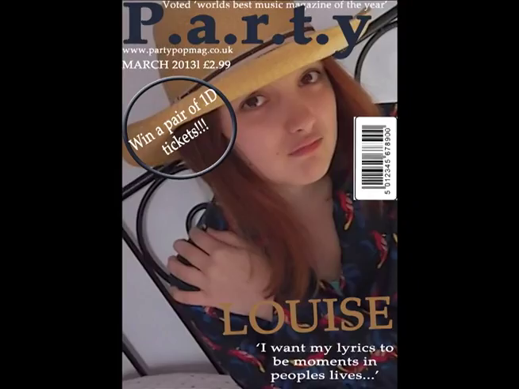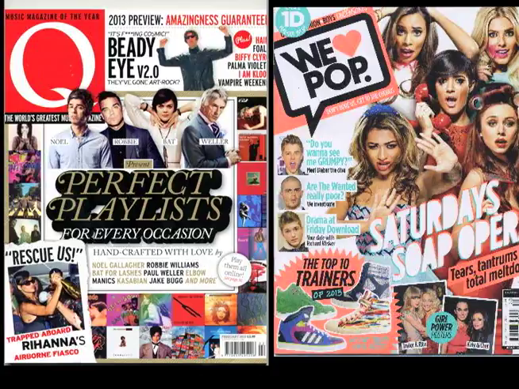In what ways does your media product use, develop or challenge forms and conventions of real media products? In my magazine, Party, I have used, developed and challenged some forms and conventions from other music magazines in today's industry, such as Q Magazine and Wheel of Pop.